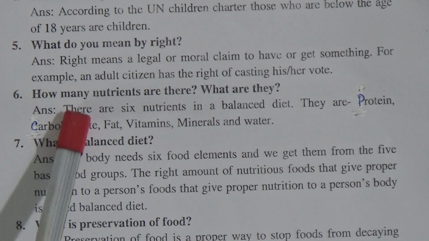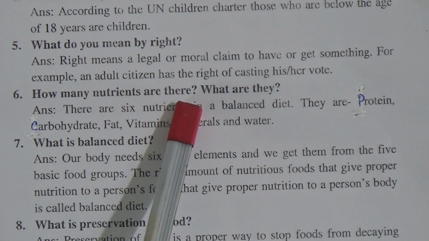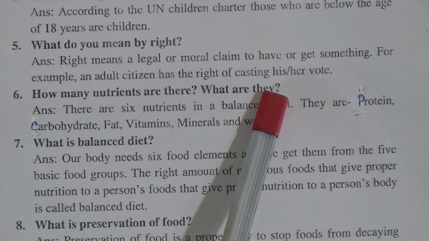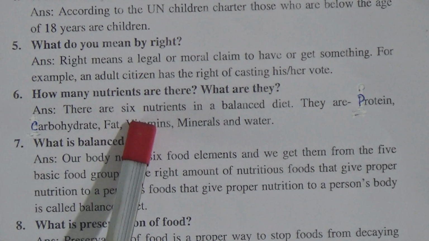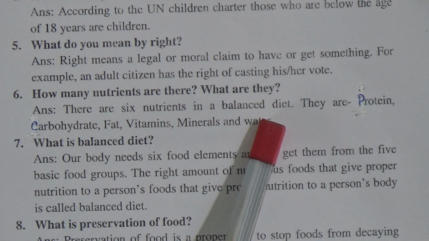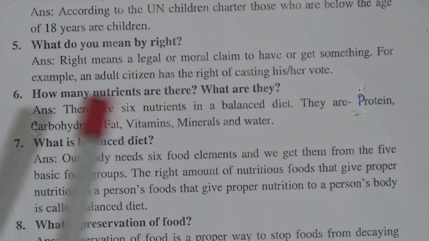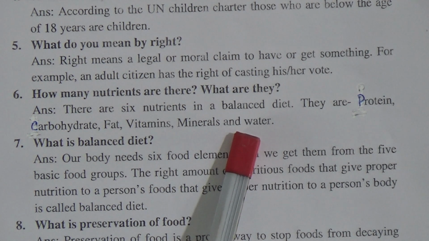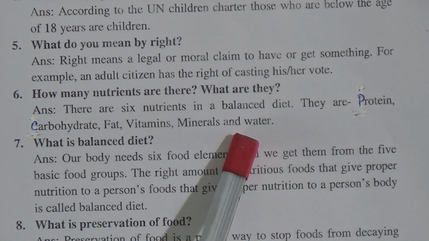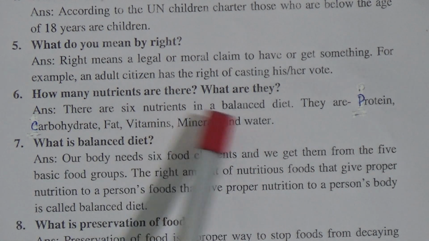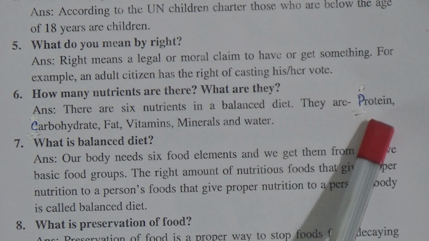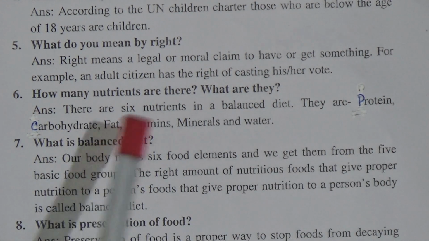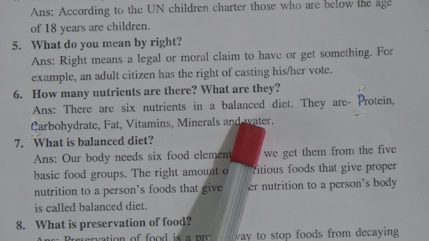Number 6, how many nutrients are there? What are they? So we can answer like this. There are 6 nutrients in a balanced diet and they are protein, carbohydrate, fat, vitamins, minerals, and water.